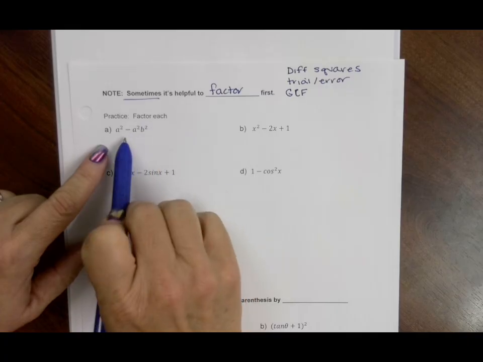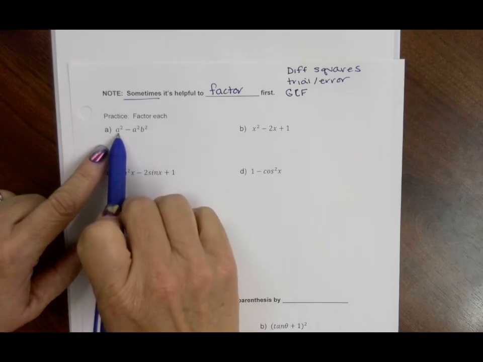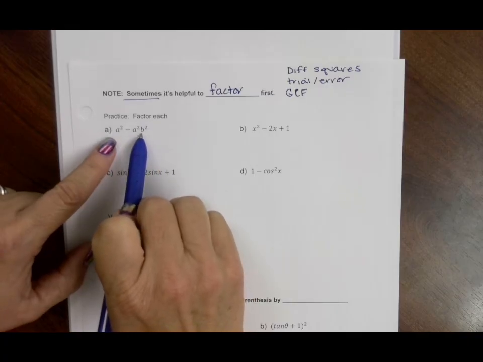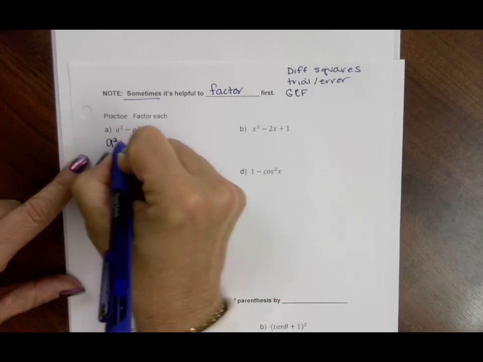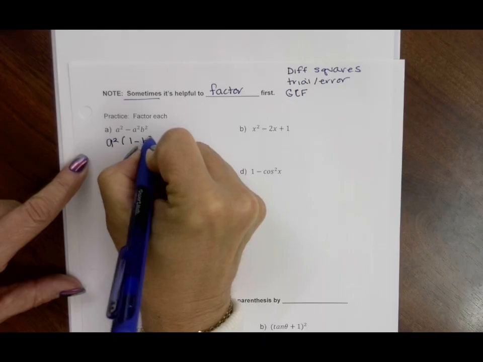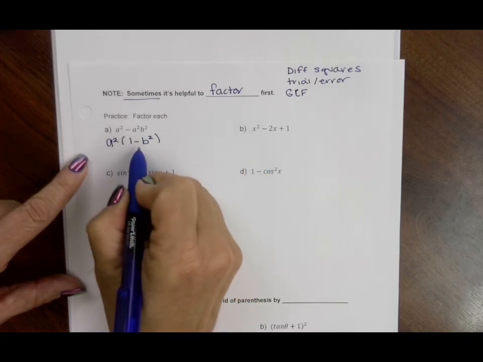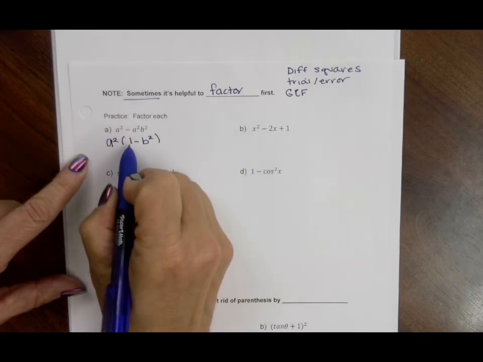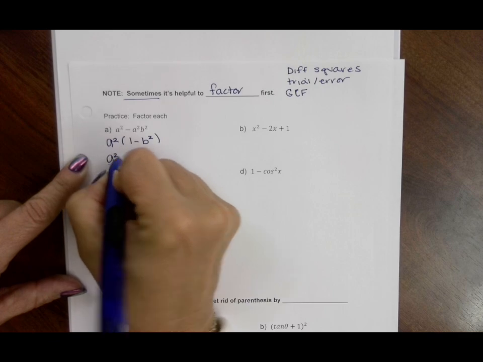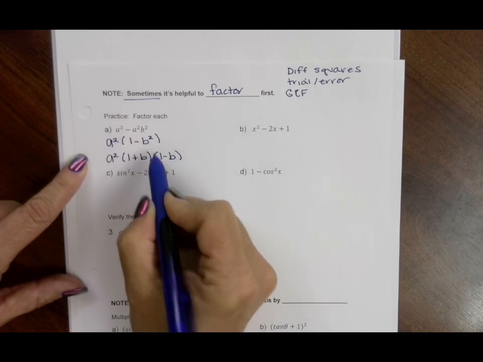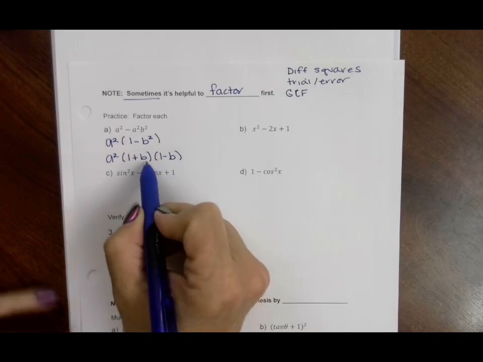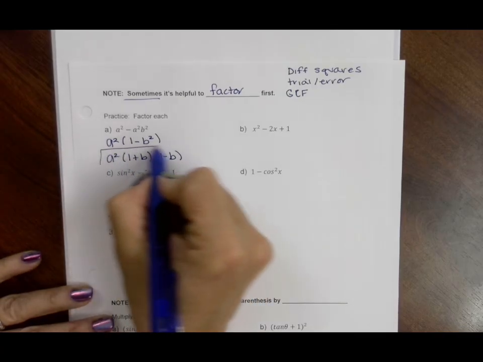So factor each of these. So this could be a difference of squares. I have 2 terms, but I have this b that's in here. So I'm going to factor out an a squared, and I have 1 minus b squared. This is a difference of squares. 1 is a square. So this becomes 1 plus b, 1 minus b. And remember, when we get rid of the square, these just become the value. So here's my final answer.